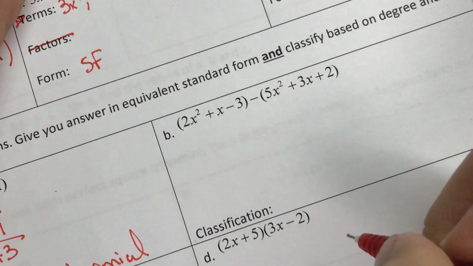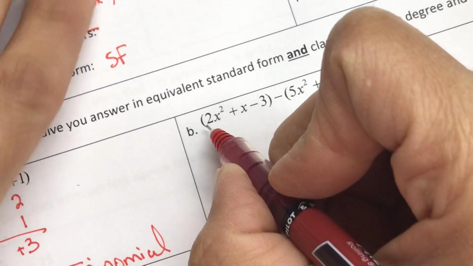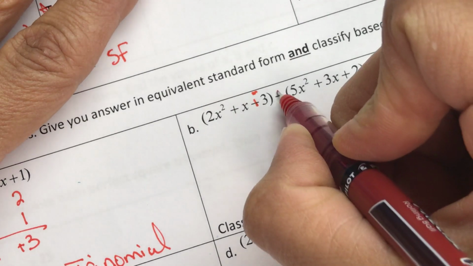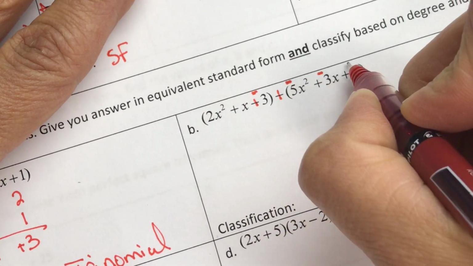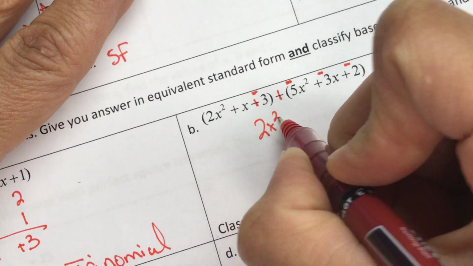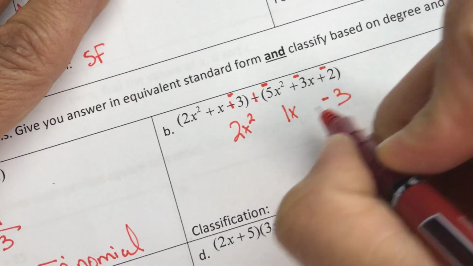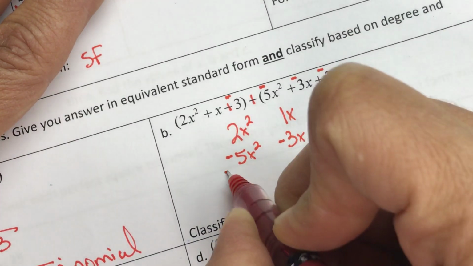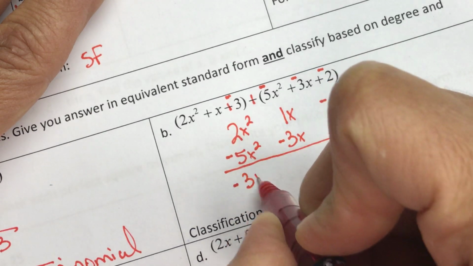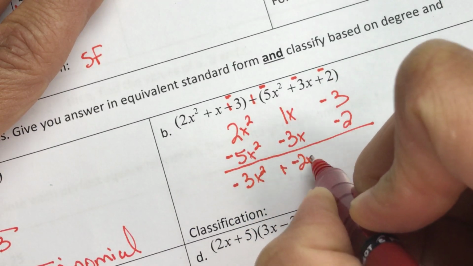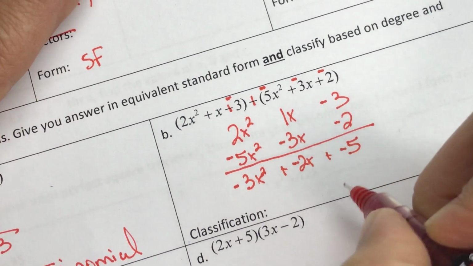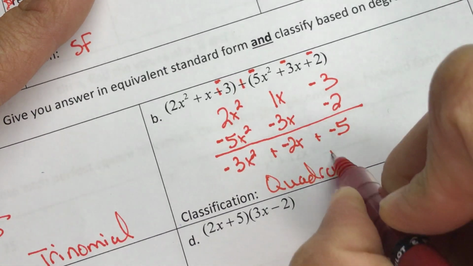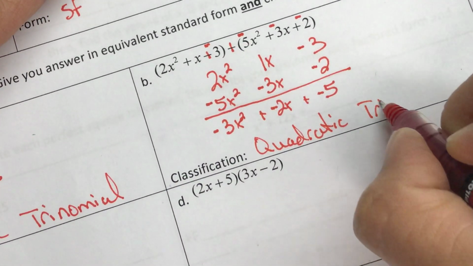All right, the next one is a subtraction problem. So I'm going to go through and change my subtraction. Going left to right, x minus 3, I'm going to add the opposite. And this minus is for everything, so I'm going to add and take the opposite, and the opposite. And I'm going to rewrite it. So 2x squared, 1x, negative 3, which I'll pair with negative 5x squared, negative 3x, and negative 2. And when I add them up, I get negative 3x squared, negative 2x, and negative 5. And this is the same as the other one. This is a quadratic due to the 2, and trinomial because we have 3 terms.